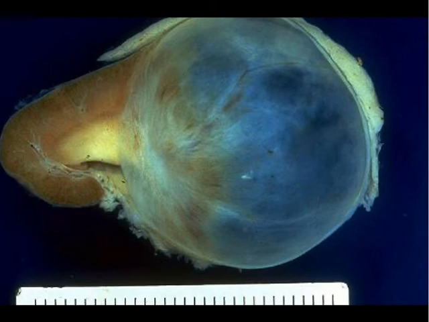But then we get into the conditions that are often associated with genetic abnormalities, which we see in multiple species, and they are lumped under the term polycystic kidney disease.